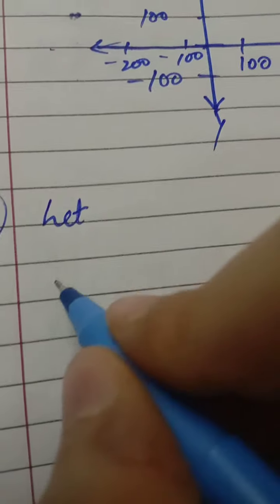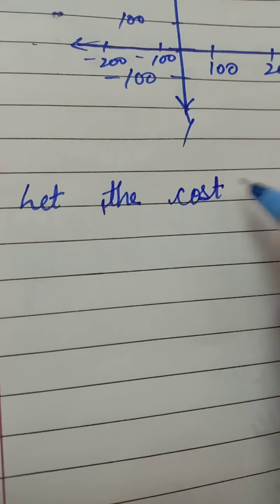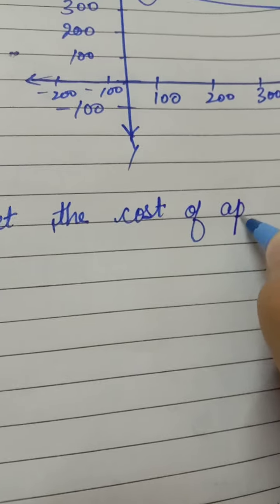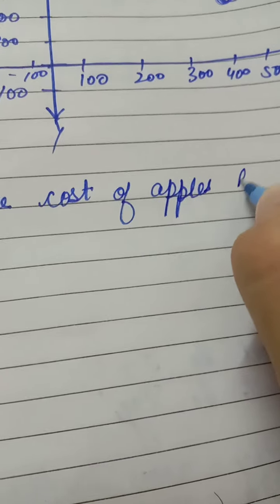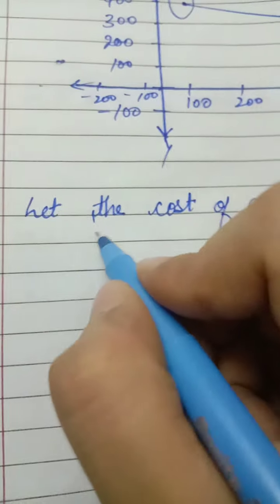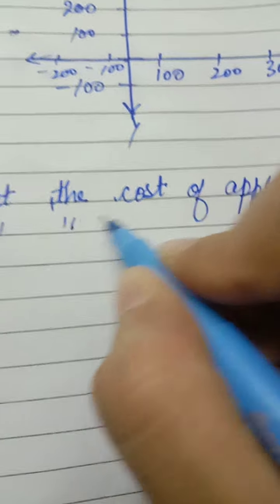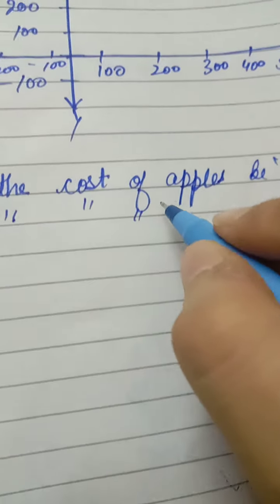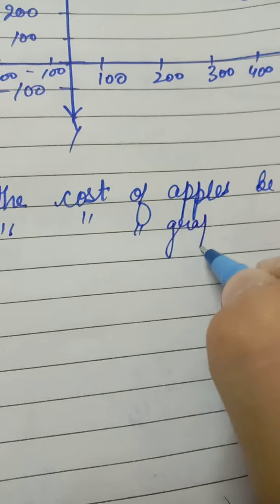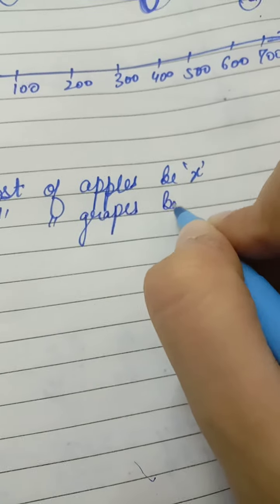So our statements become: let the cost of apples be rupees x, and let the cost of grapes be rupees y.